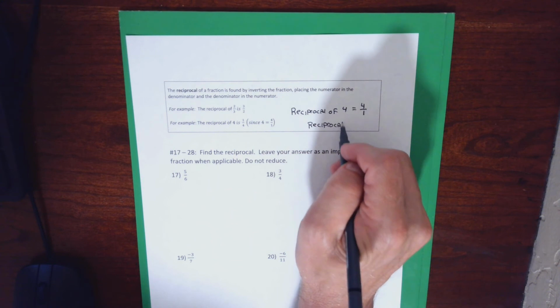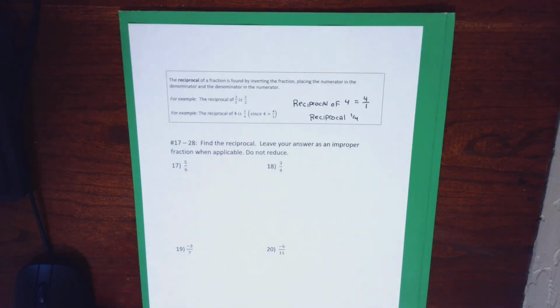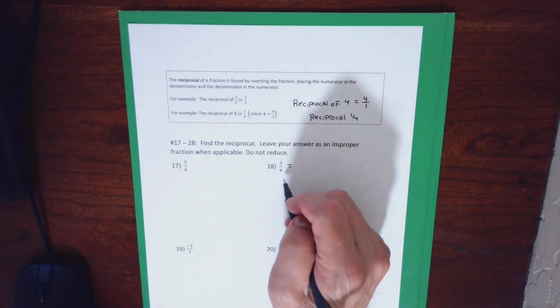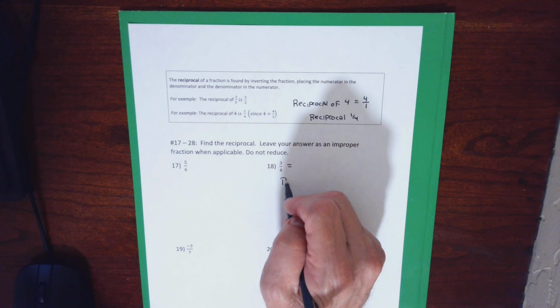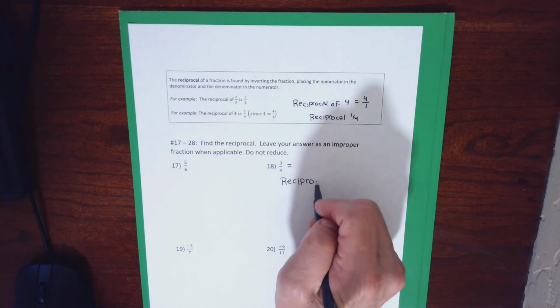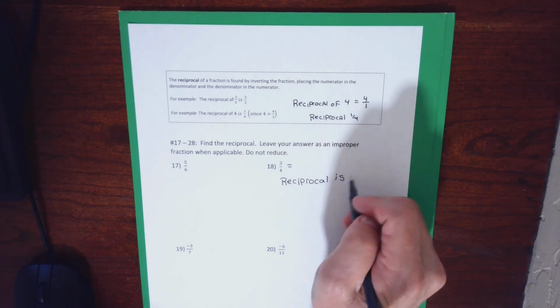This is an important skill that's going to make us able to divide fractions, which is coming up in a bit. So super easy. The reciprocal of 3/4 is 4/3. I don't really know how to write my answer so well. I should probably just write the number and not write the word reciprocal every time. But the reciprocal is 4/3.